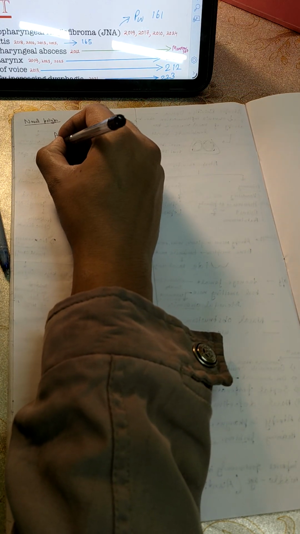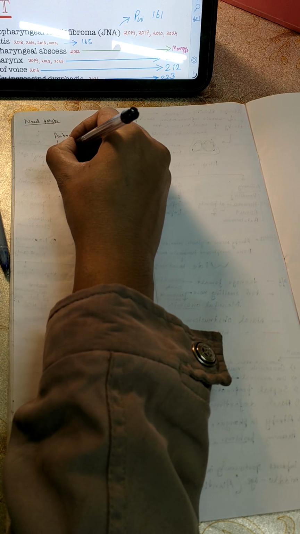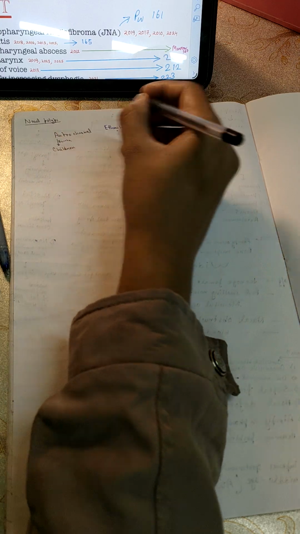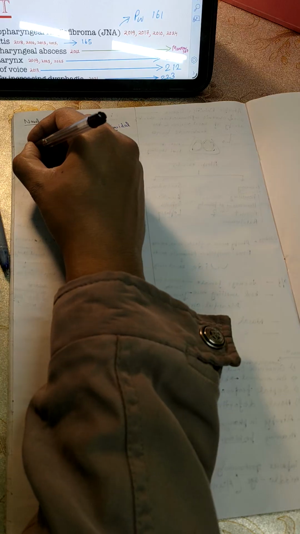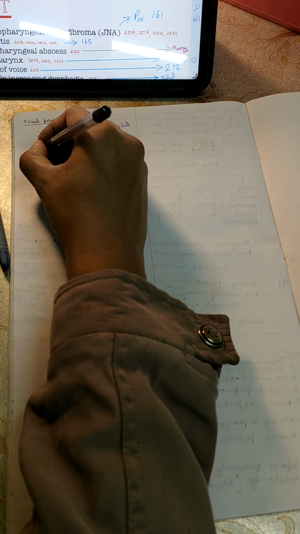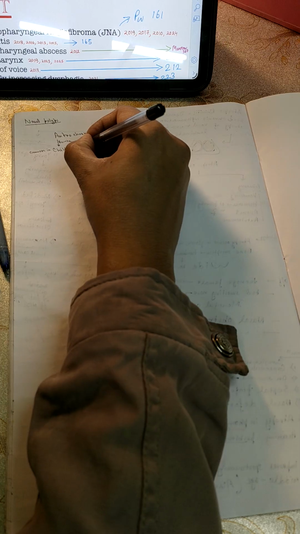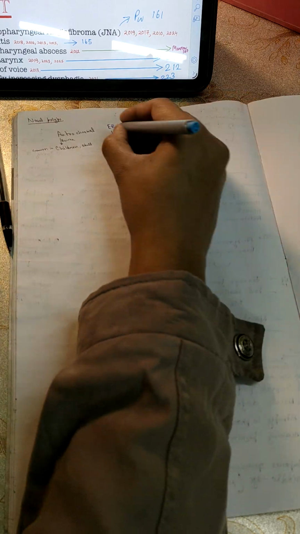It is common in children, also in adults as well. Ethmoidal is mostly for adults.